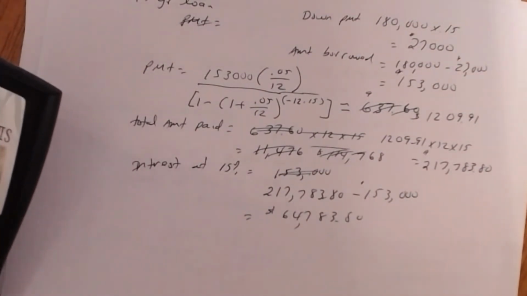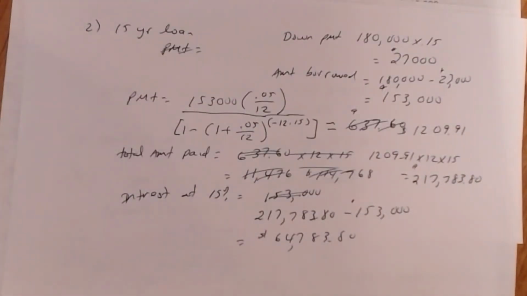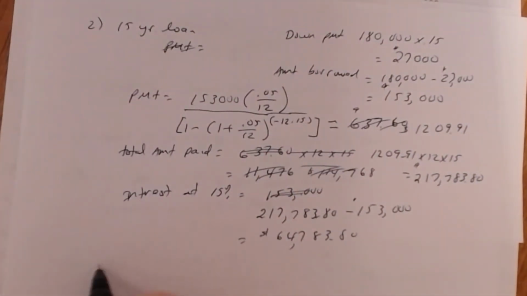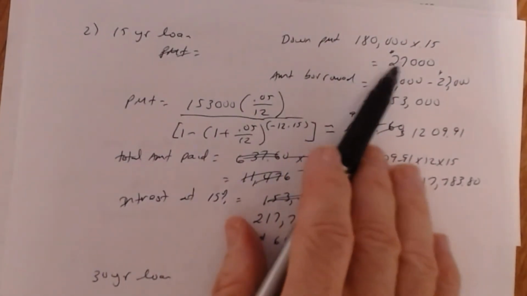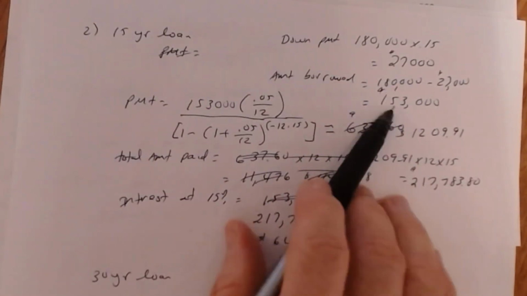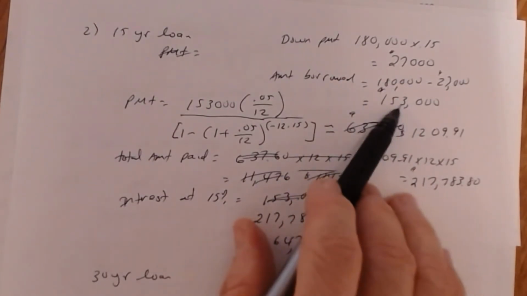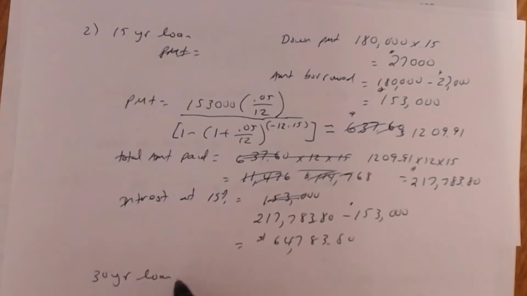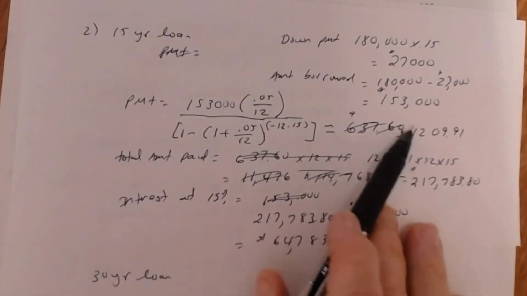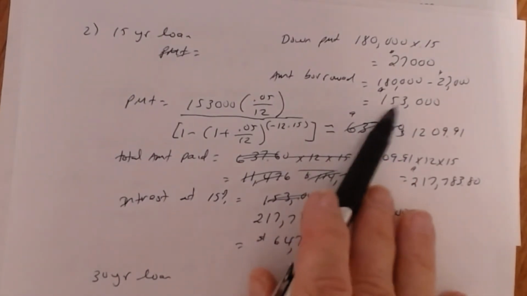Okay. Now let's talk about the 30-year loan. All right, a 30-year loan. Okay, do the same thing. So we already figured out the down payment, and we already figured out how much we're going to borrow. So this is how much we borrow. So for the 30-year loan, let's figure out how much the monthly payment would be for this amount.